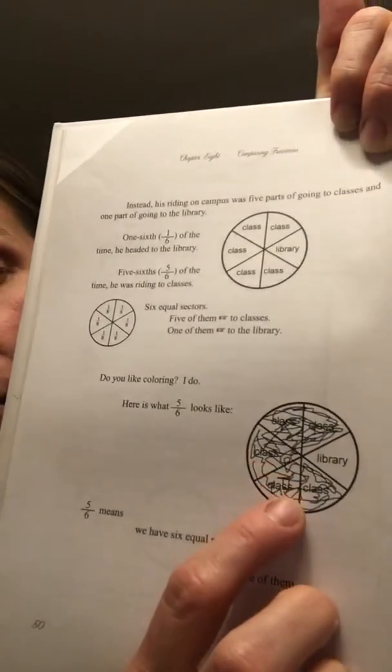Do you like coloring? I do. Here's what 5/6 looks like. That's some interesting coloring there, but there's 5/6 of that circle. 5/6 means we have 6 equal pieces and we take 5 of them. And that's it.